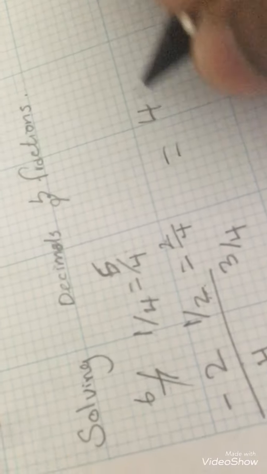We can subtract over here first. So 6 take away 2 is 4, right? And then 5 take away 2 is 3 over 4. So our answer is 4 and 3/4.